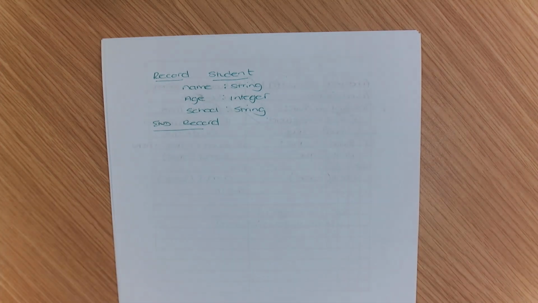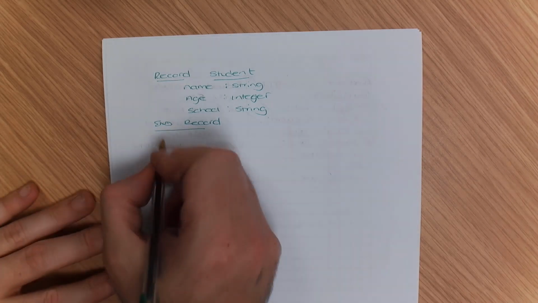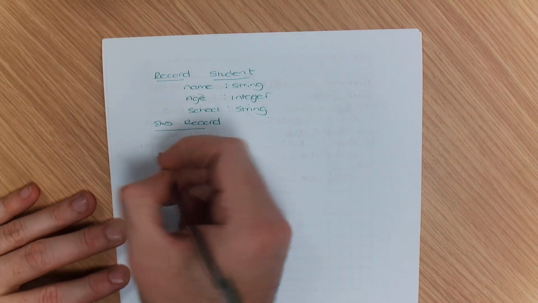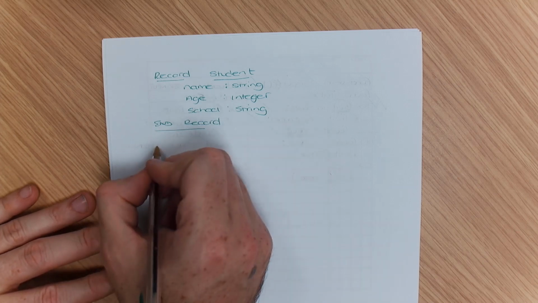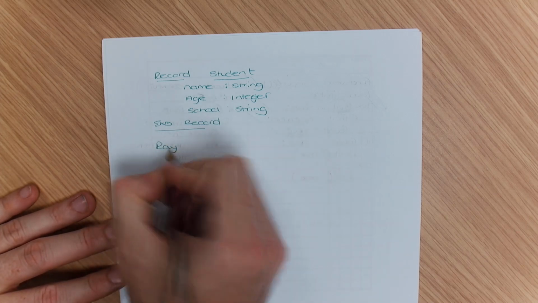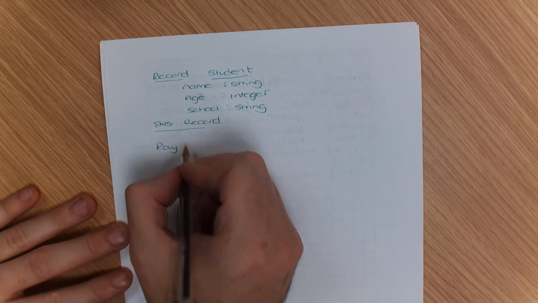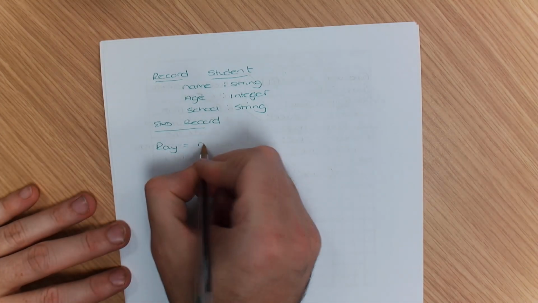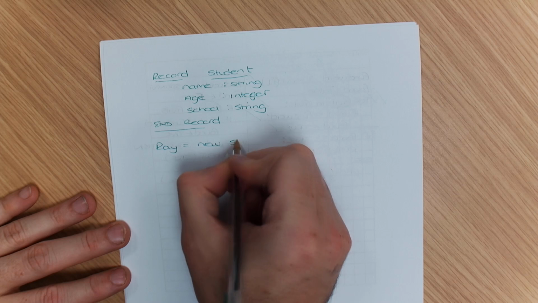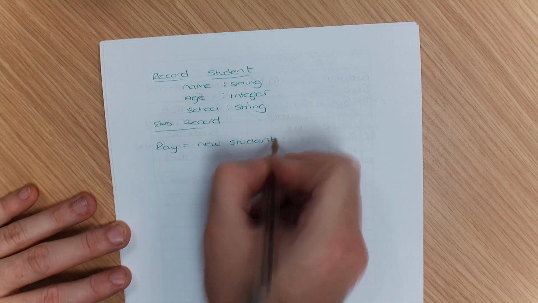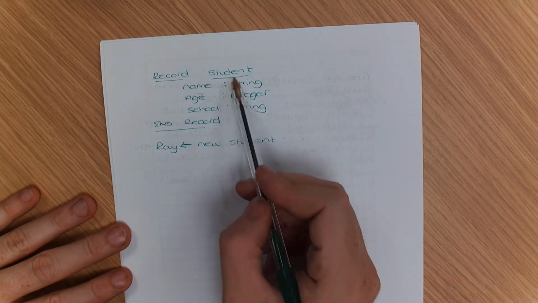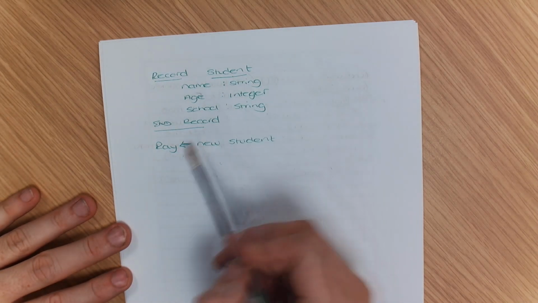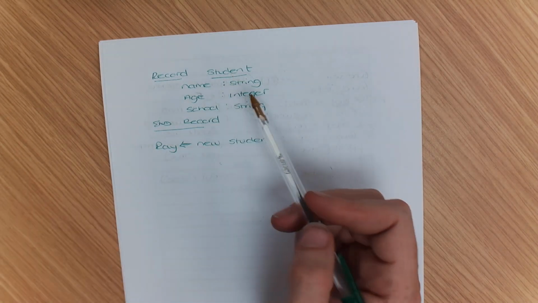Alright, what you need to do to use that record is you would need to go, first of all I'm going to create, I don't know, let's go Ray, alright, equals new student. In fact, I've done that wrong there, because I am using that. Right, so Ray is a new student.